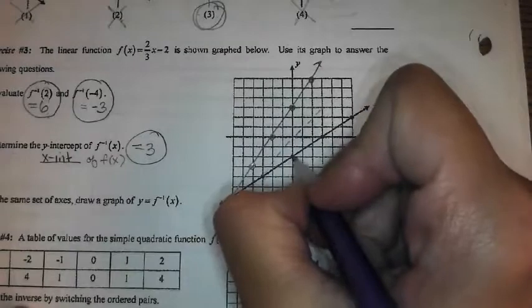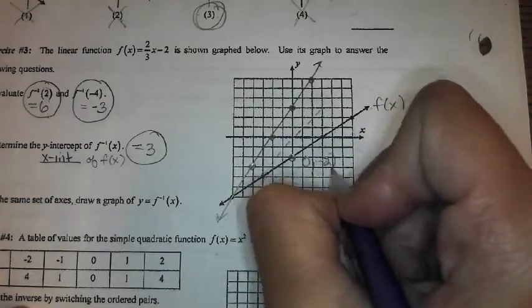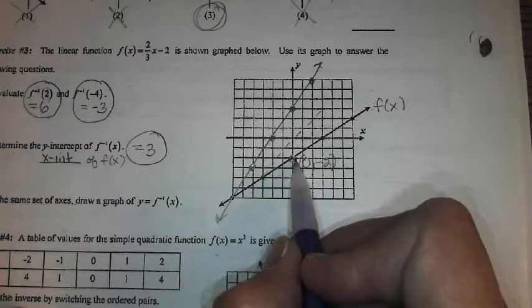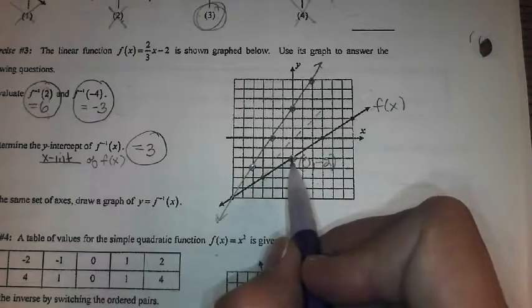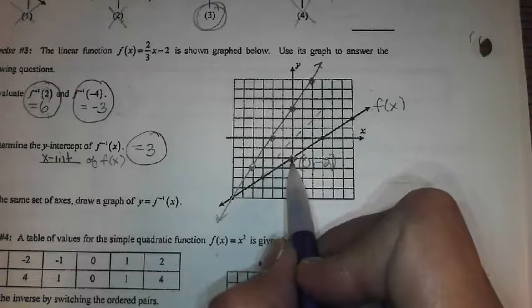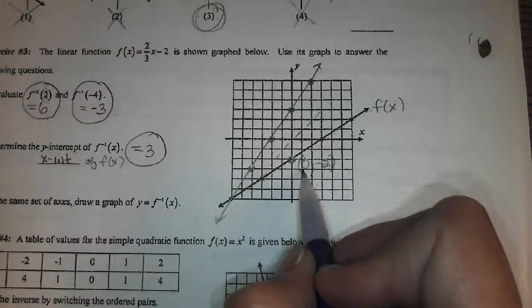Also, again, I'm going to point out, here is 0, negative 2. That's the y-intercept of the original. Yes? I know it's the y-intercept, A, because I'm looking at it, and I see that it's crossing the y-axis at negative 2. But B, I know that it's the y-intercept because it's got an x-coordinate of 0.